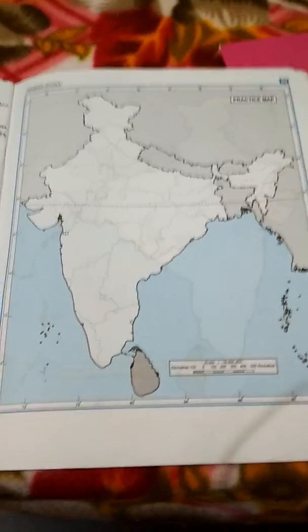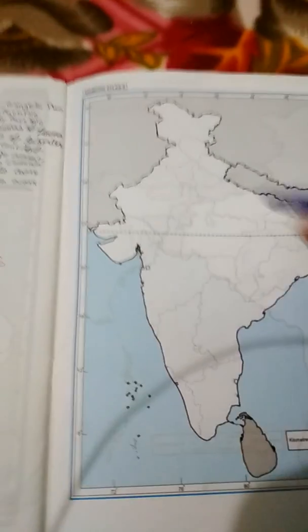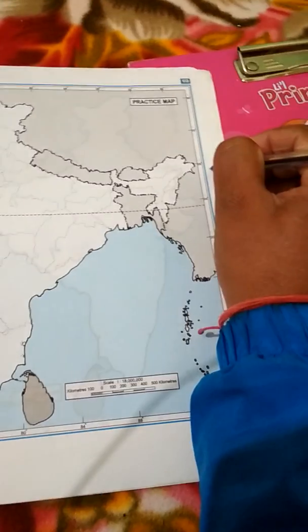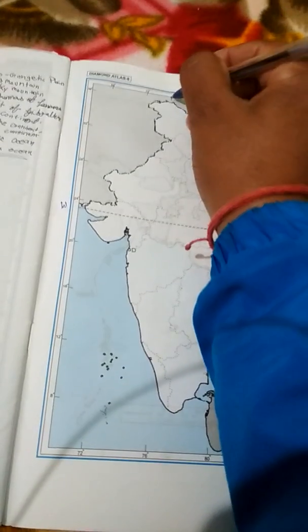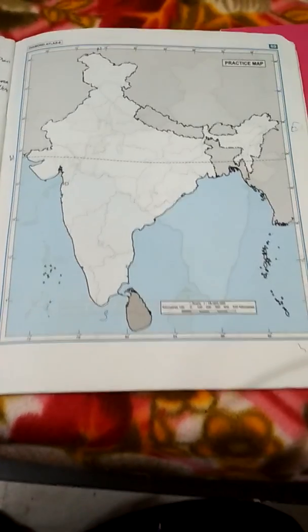See in the next map, here is the longitudinal and latitudinal extent of India. This is the India map. The right side is the east, the left side is the west, the upper part is the north, and this is the south. So we have to know what the latitudinal and longitudinal extent of India is.